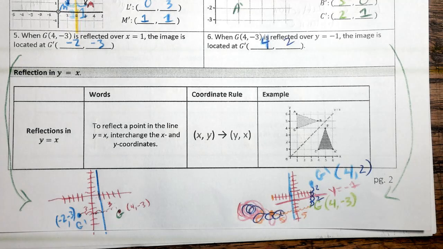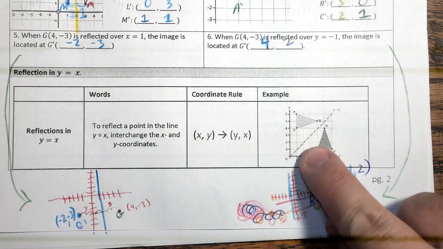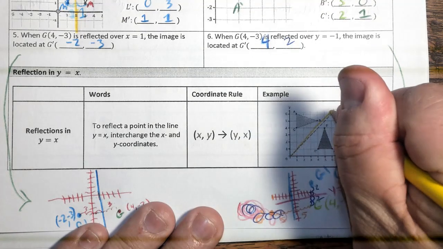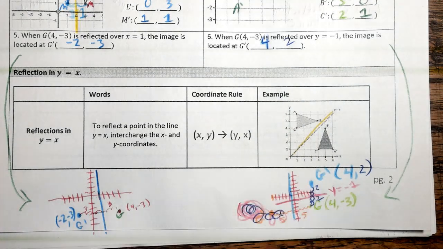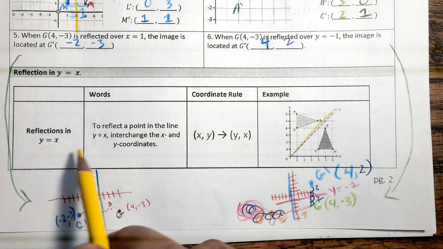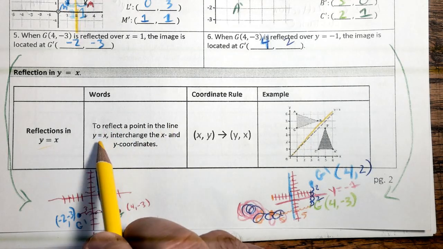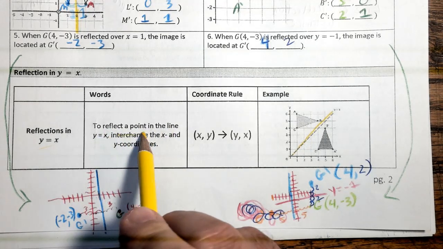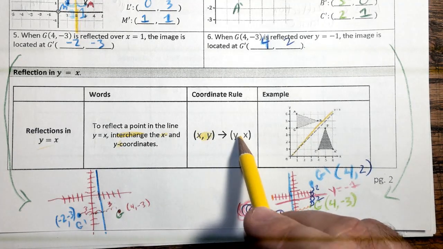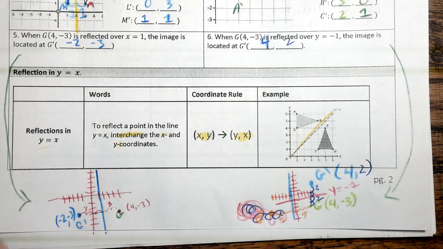So reflection in the Y = X line. That is the line that goes diagonal across the coordinate plane. It goes all the way down to the bottom, but we're just looking at this particular quadrant. So for reflections in the Y = X line, to reflect a point in that line, you interchange the X and Y. So (X, Y) becomes (Y, X). Okay. My apologies.